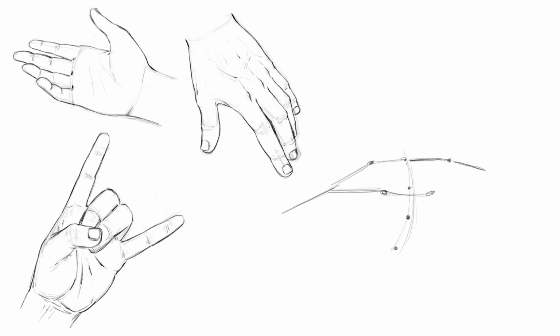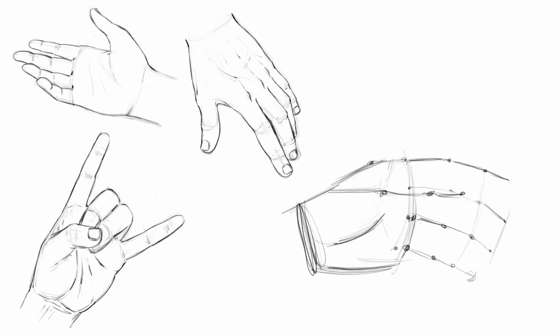Okay, so for the next hand pose, again, the same fundamental rules apply for defining the lengths and then drawing the proportions over top. Now keep in mind, certain hand poses are going to be a little bit trickier for you.